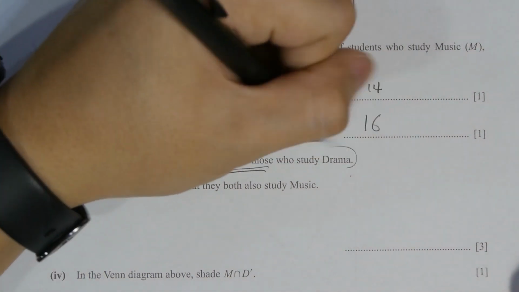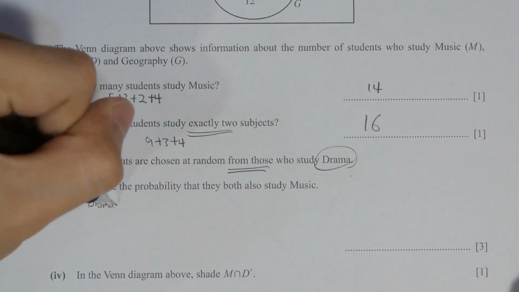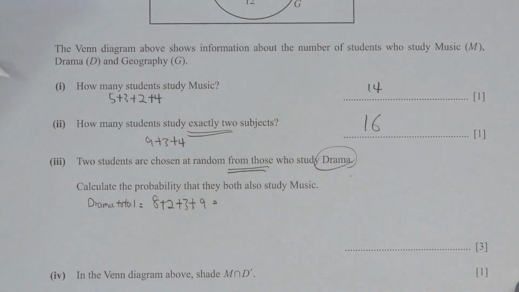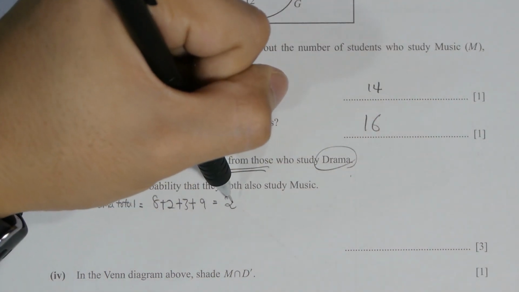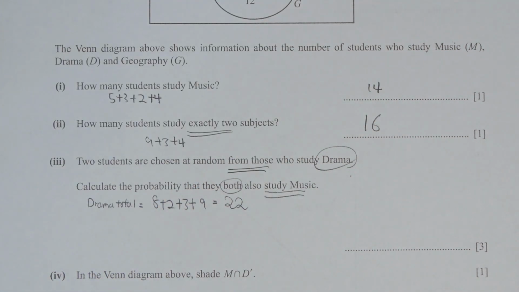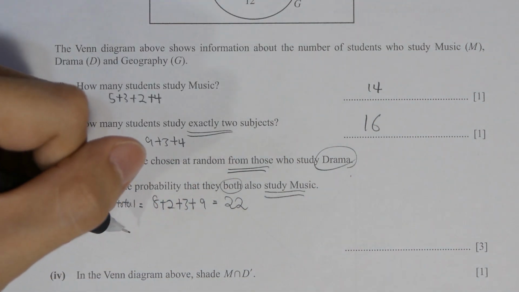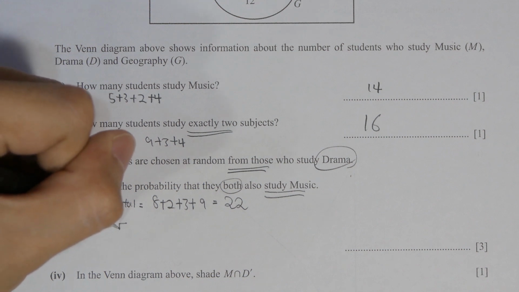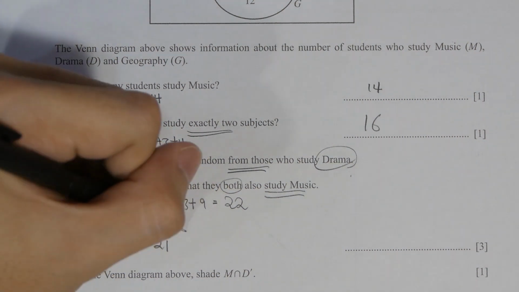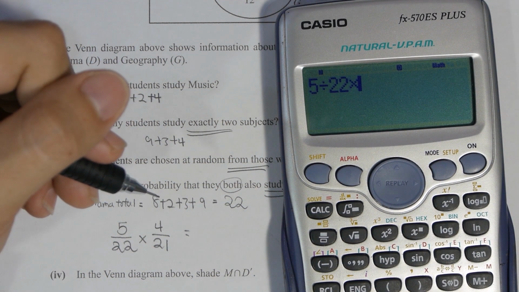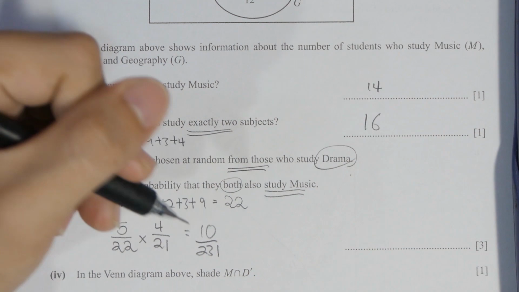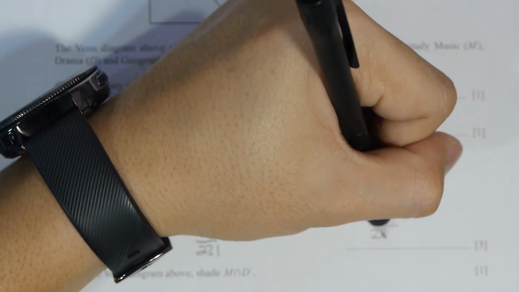So 2 students are chosen at random from those who study drama. So first you need to identify how many students study drama. So after the calculation, you will get 22. Calculate the probability that both of them study music. So from the drama students who study music, there's 5 of them. So 5 over 22 times 4 over 21. So you're required to minus the denominator by 1 since you have selected one on the previous pick. So your final answer, 10 over 231.